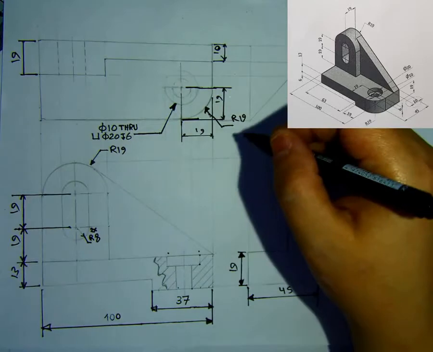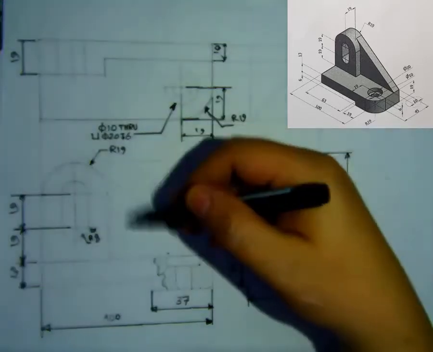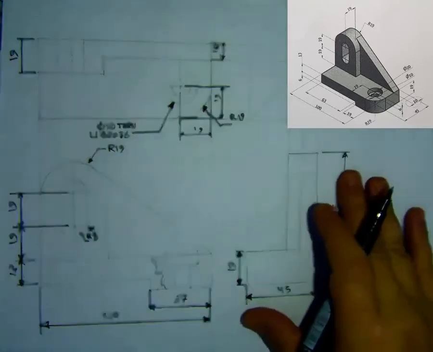Okay? Center. Everything is given. Okay, that's the end of the lesson.